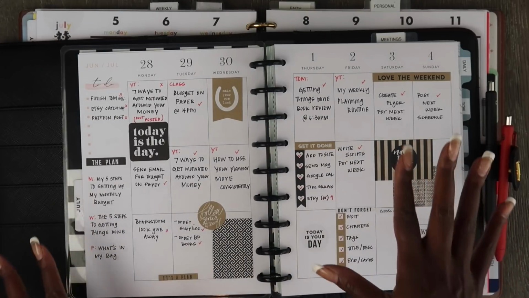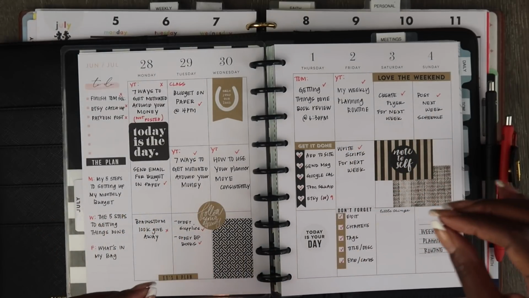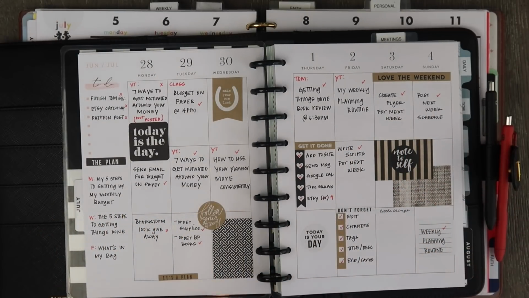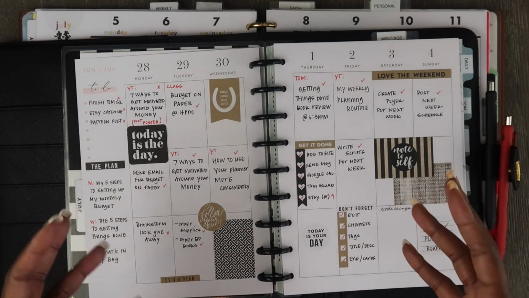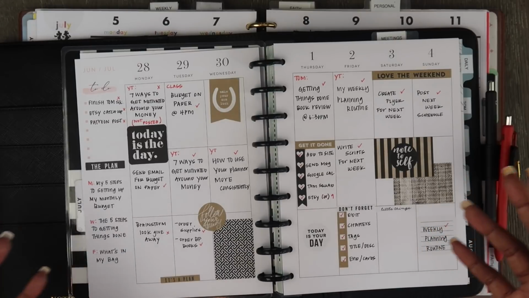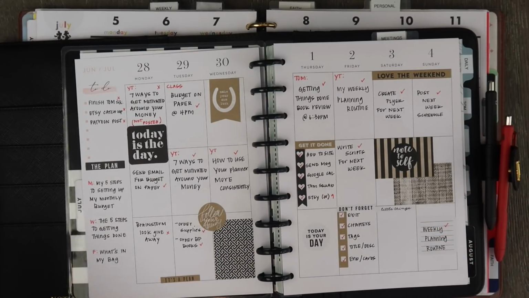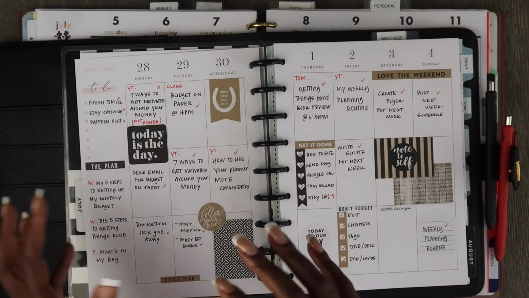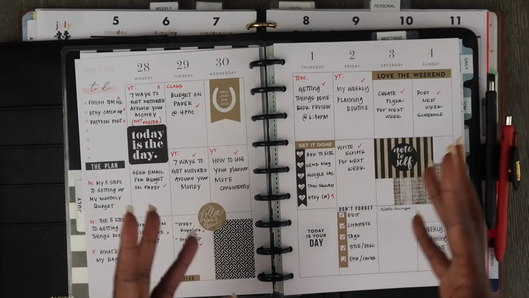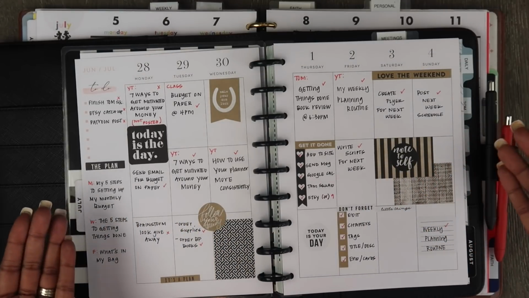And the great thing about having these different sections is that I can go into a lot of detail. Many times people will comment on my channel that they can't understand why I have so many planners. They don't understand the multi-planner type mindset. But the reason why I love having so many is because of the amount of information that I like to keep and write down on a daily basis.